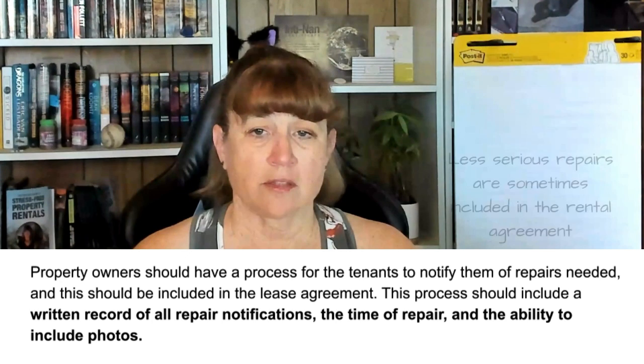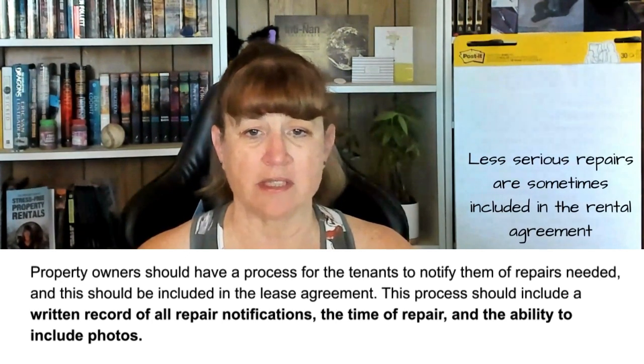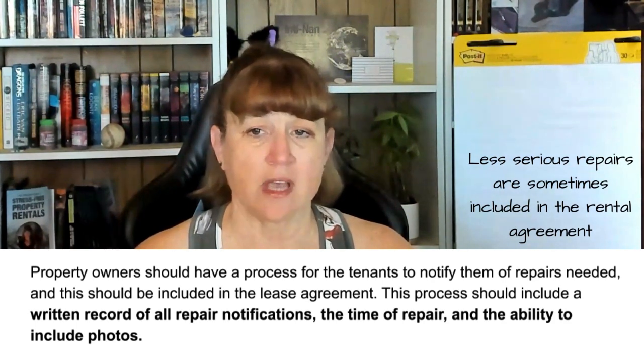Property owners should put in place a process for tenants to notify them of repairs needed, included in the lease agreement, including a written record of all repair notifications, the time repairs were completed, and the ability to include photos. It's in the owner's best interest to keep their property in good condition and stay up to date with maintenance.